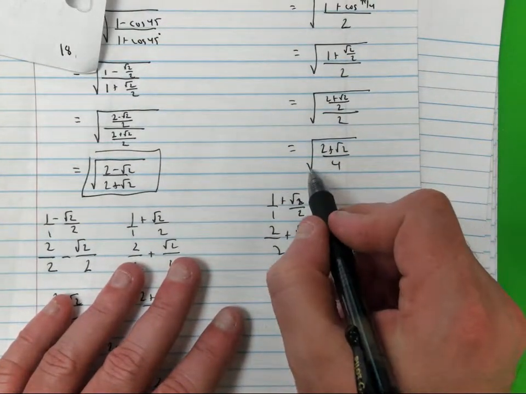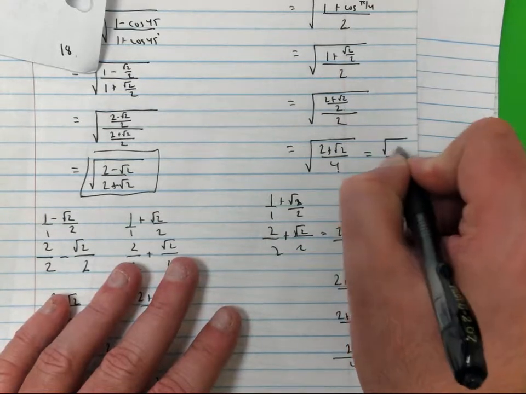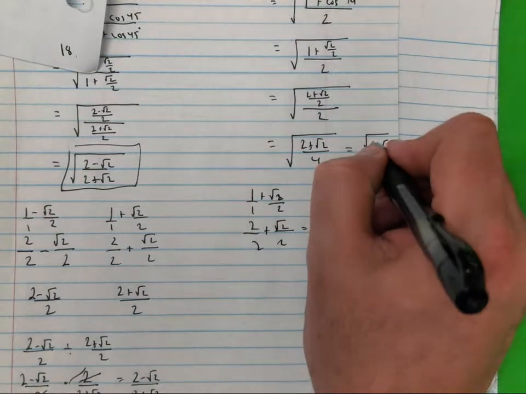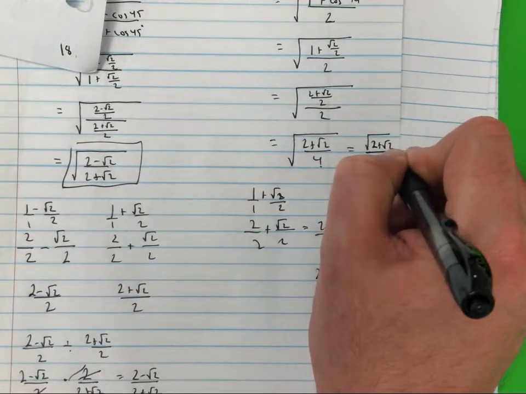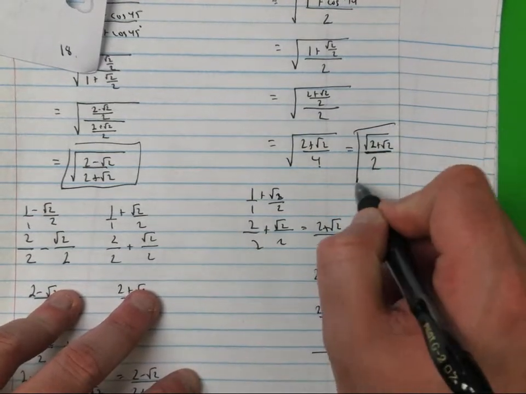Now, I'm ready to take the square root. Well, I know the square root of 4. That's 2. So I just leave it 2 plus square root of 2 there. Just leave the numerator with the radical. So that is my answer right there.